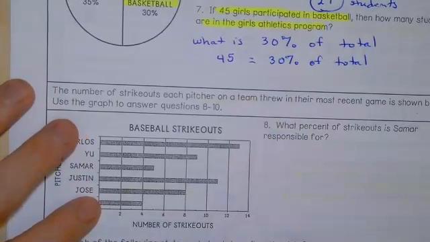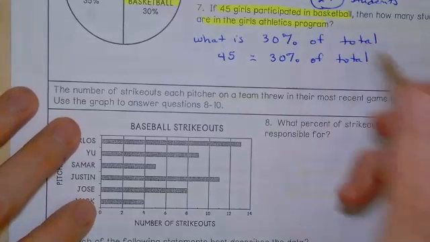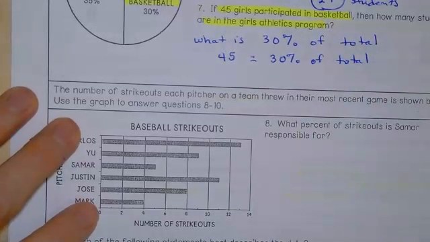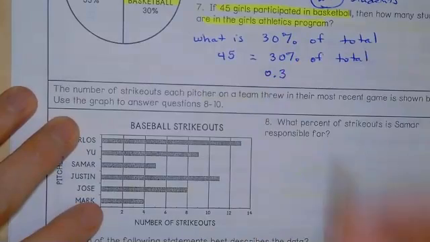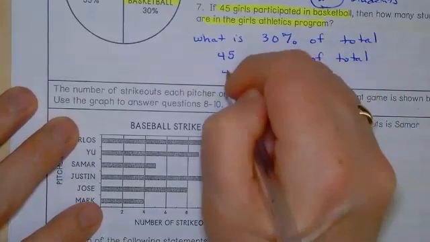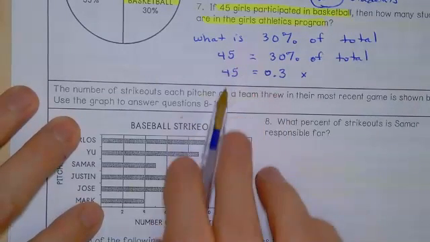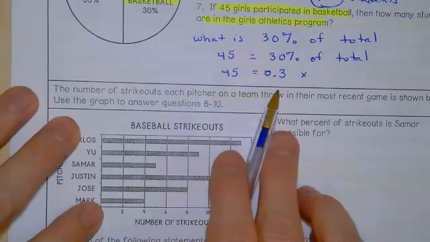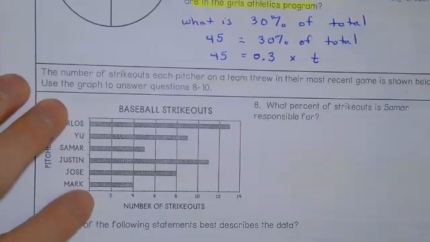Cody. So I think you take the 30% and move the decimal, because the decimal would be after the 0. Yep. So you move it left twice. And then you multiply that by 45. Well, let's look. If I copy everything down, 45 is 30% of T because we don't know what the total is.